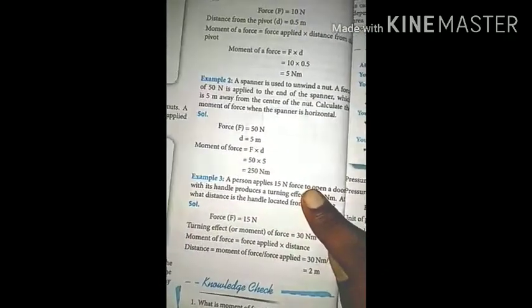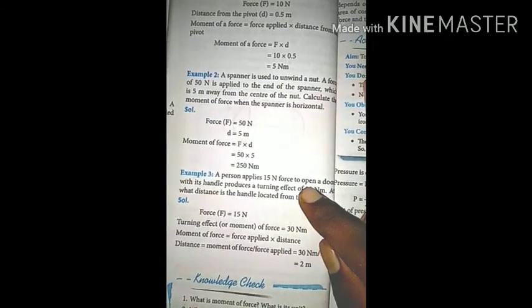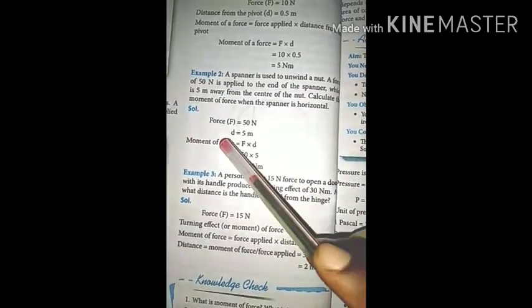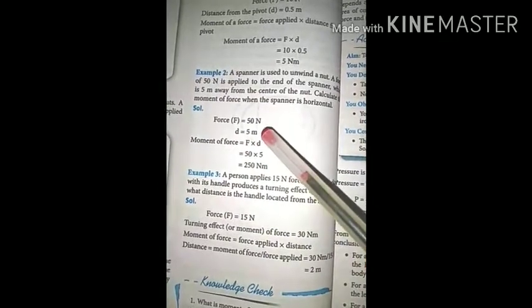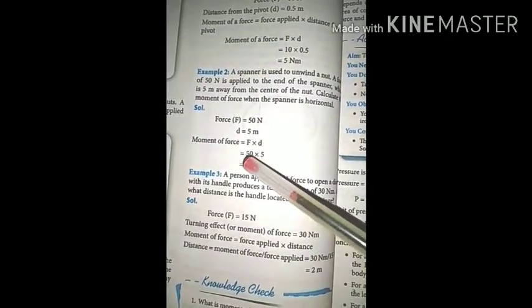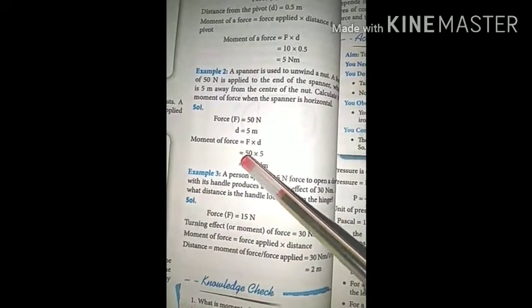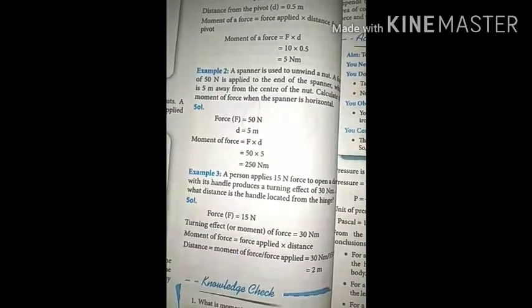A spanner is used to unwind a nut. A force of 50 Newton is applied to the end of the spanner, which is 5 meter away from the center of the knot. Calculate the moment of force when spanner is horizontal. Force F is equal to 50 Newton. Distance D is equal to 5 meter. Moment of force tau is equal to F into D. So 50 into 5, 250 Newton meter.